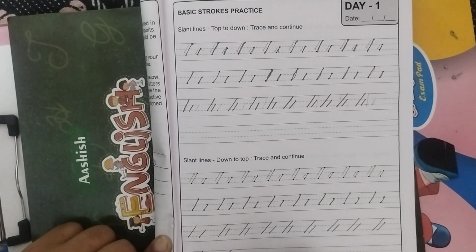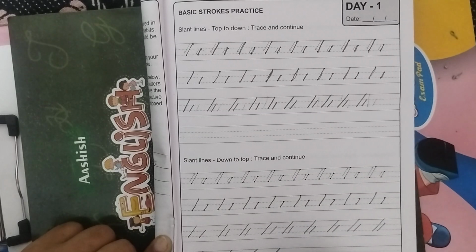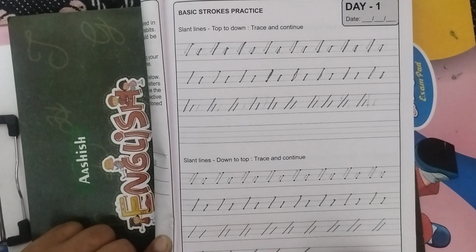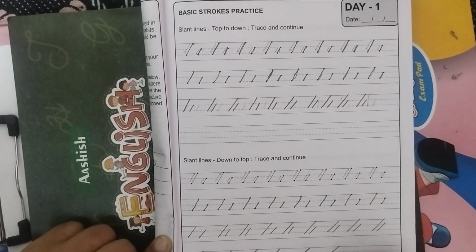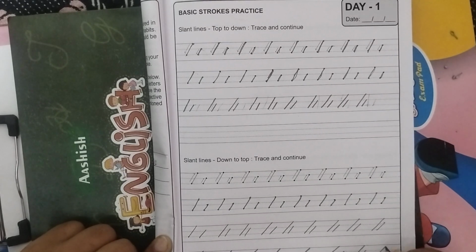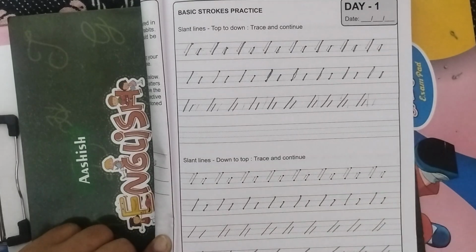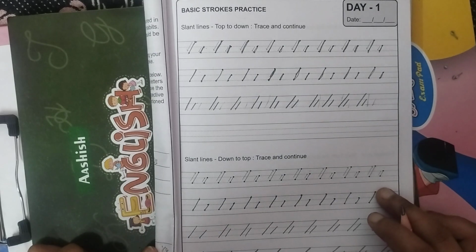Like this we have to practice the slanting line.